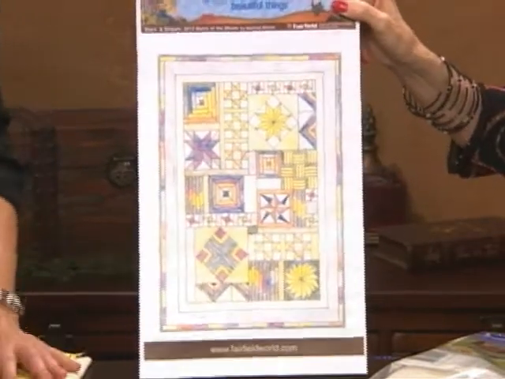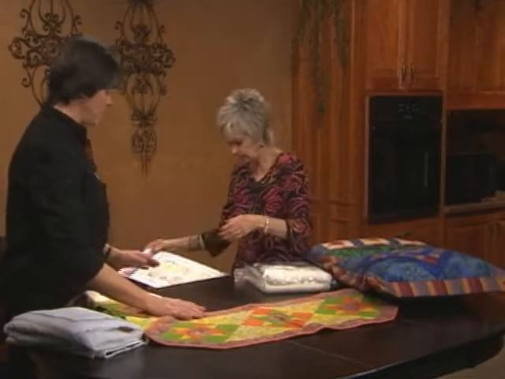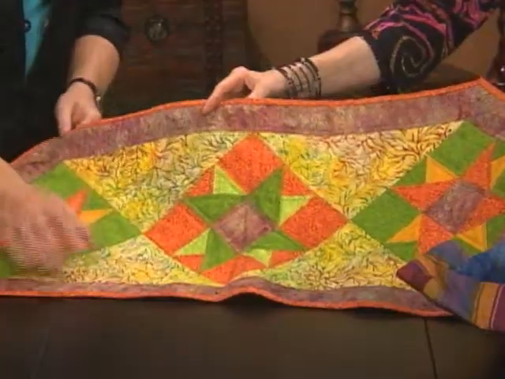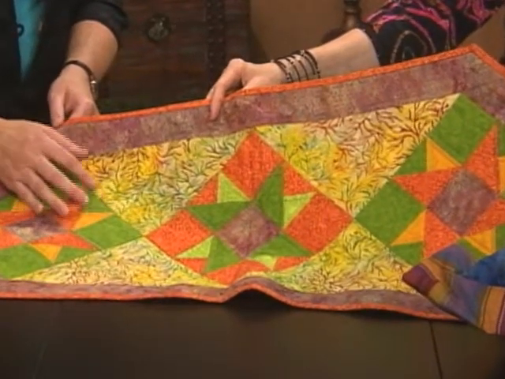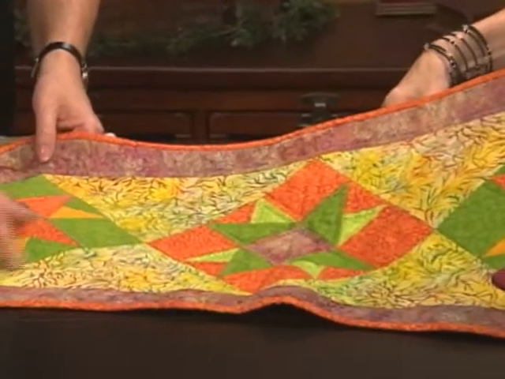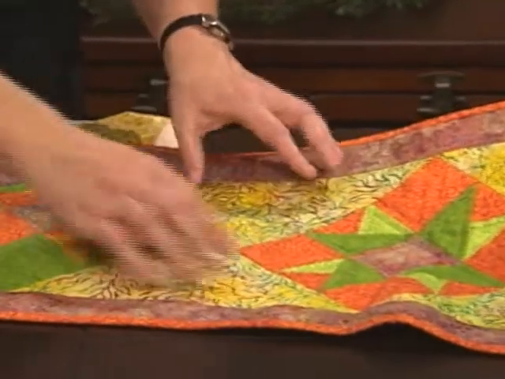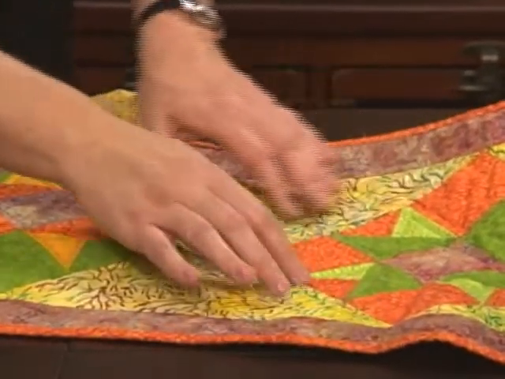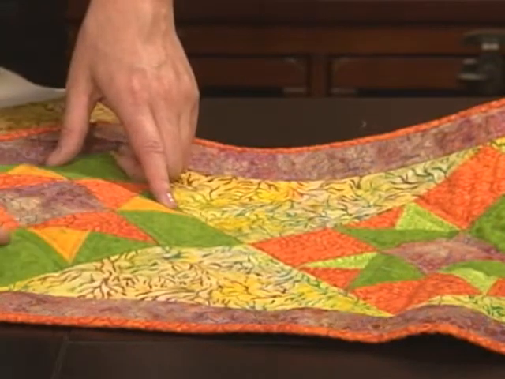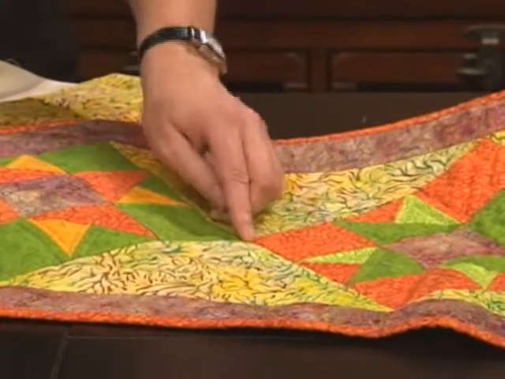So what we're going to do in order to make this table runner is use coordinating fabrics to the quilt. You might even be using scraps left over from your quilt, which inevitably you have too much. So we're just going to create some inset triangles. And the way that we do that is you're going to make your blocks themselves. If this is an 8-inch block, in order to calculate what size you need the triangles to be, you're going to measure your block, and then you're going to add 1 inch to that block.